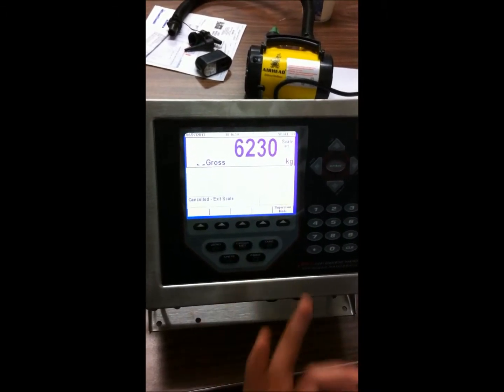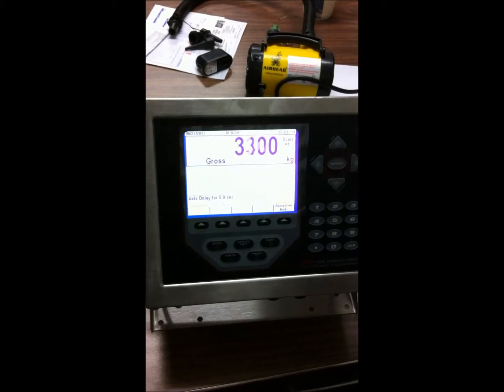Hit cancel, it says cancelled exit scale. So the truck is going to drive off the scale. And that's it.